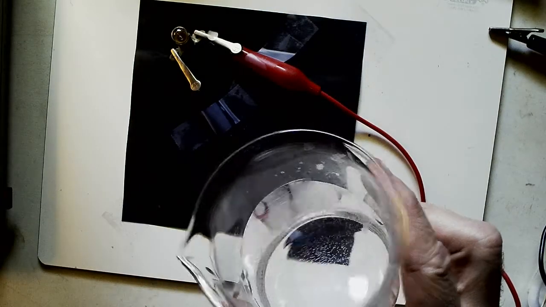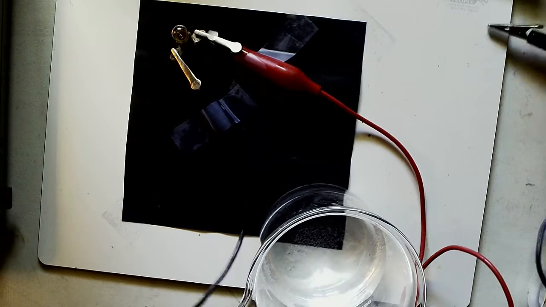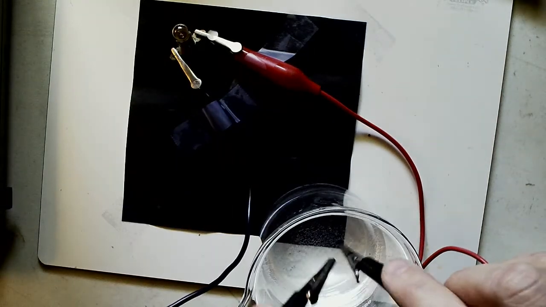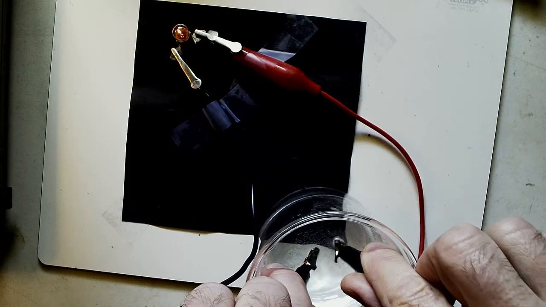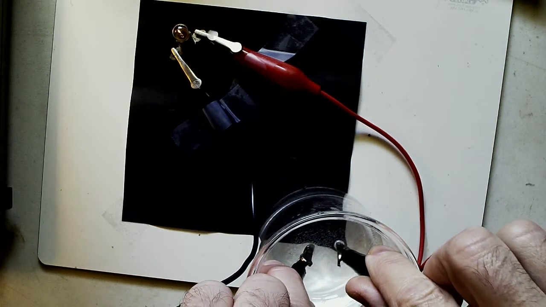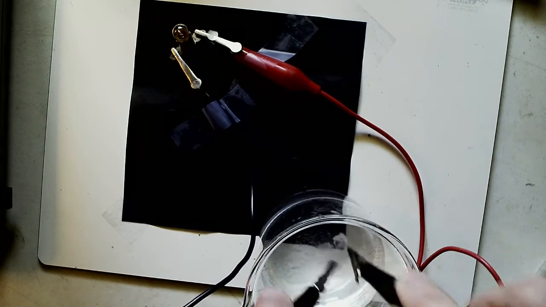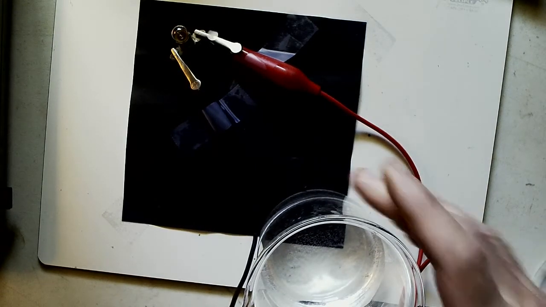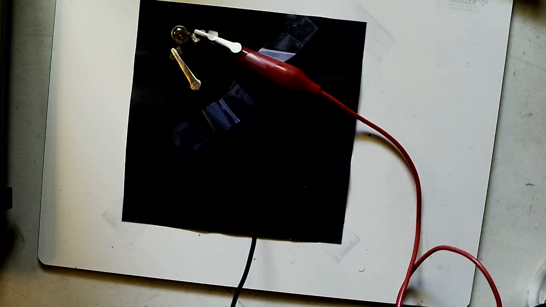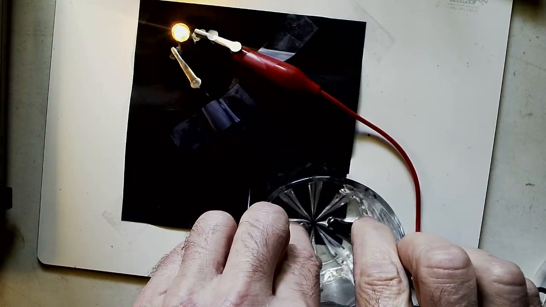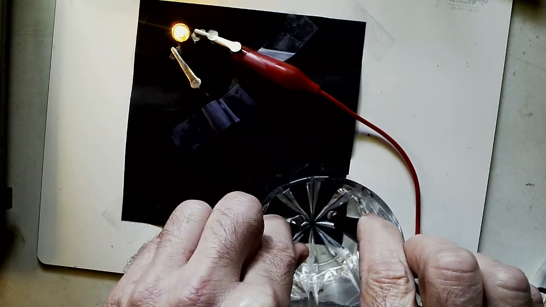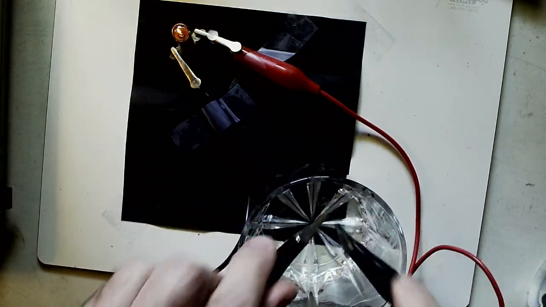So what I have is some baking soda and water, which is a weak base. I'm going to take my electrodes and put them in there. Okay, and it glows, it's not too bad. It's glowing, but it's not too great. But that makes sense because baking soda is a weak base. Or if I take something like bleach, it's a lot brighter because bleach is a stronger base than baking soda is.